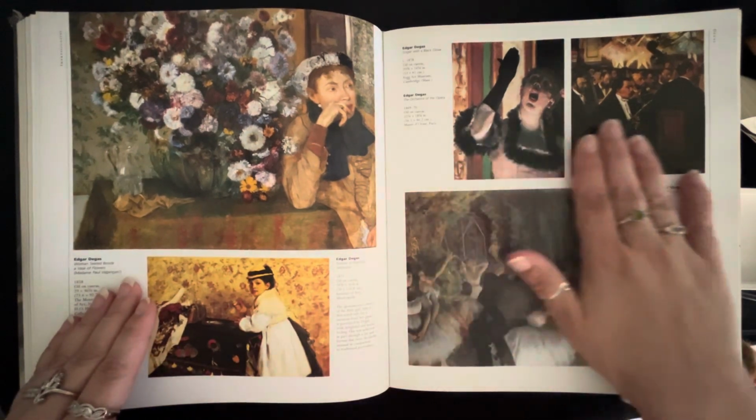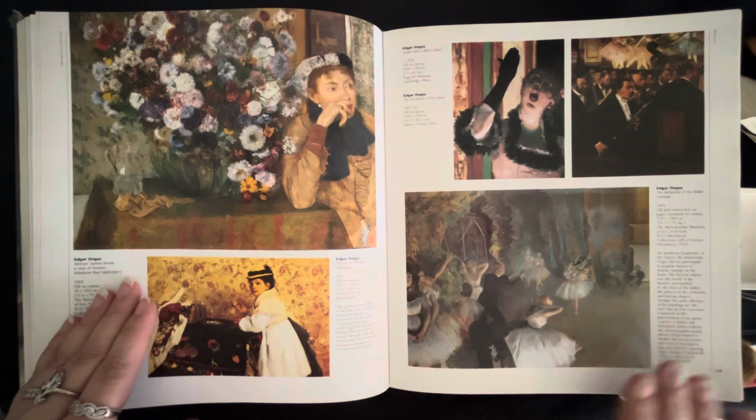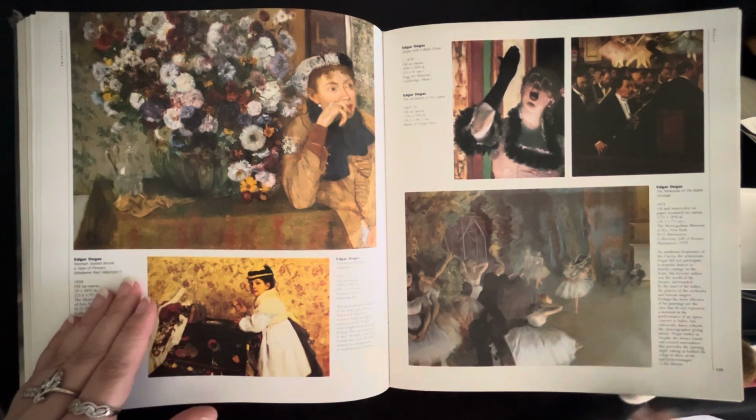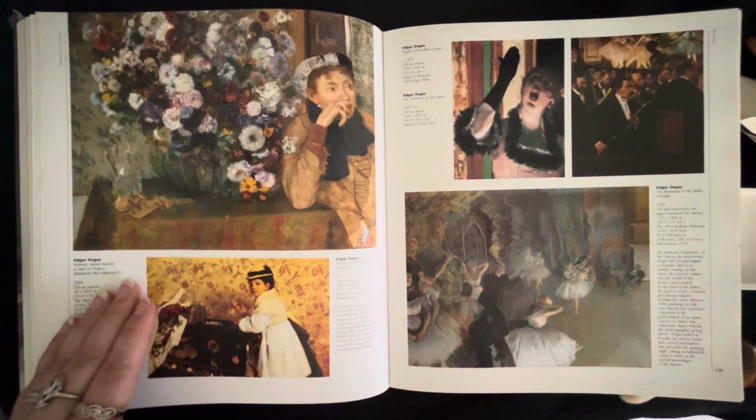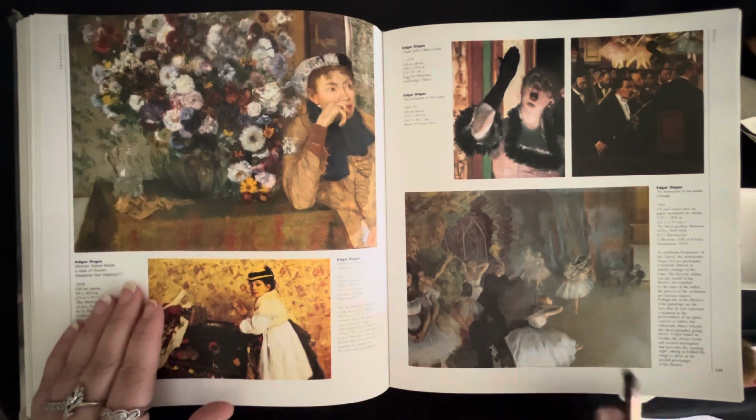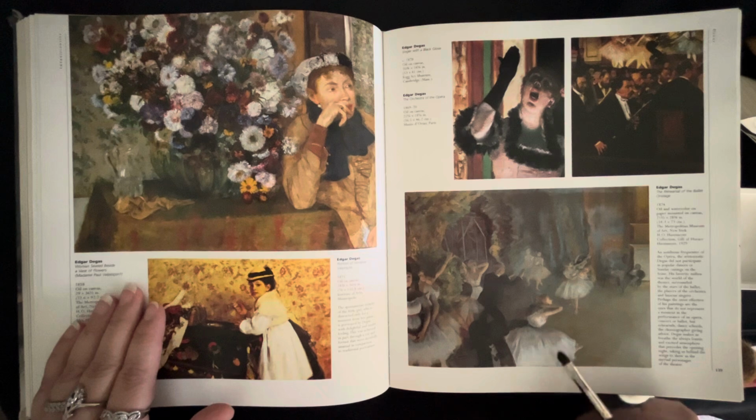Oh, I just love his theater pictures. This one with the dancers. Look at the skirts. Tulle.